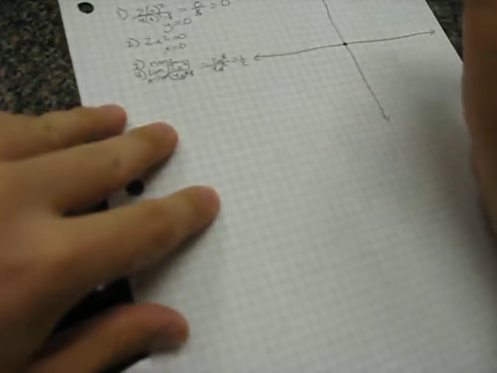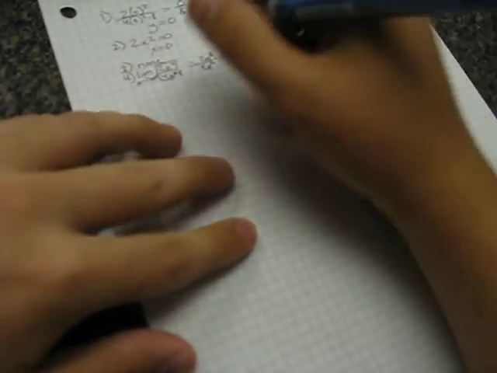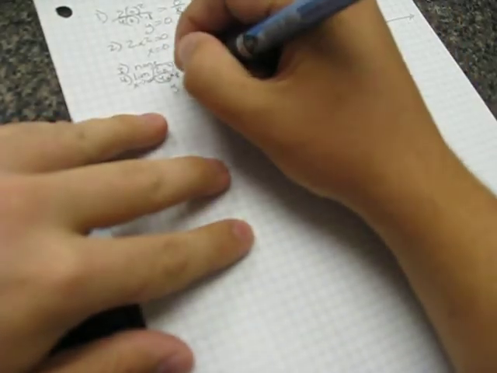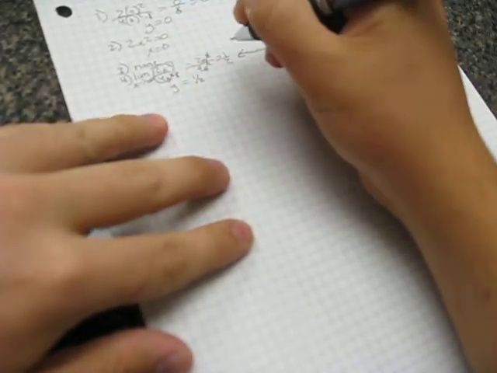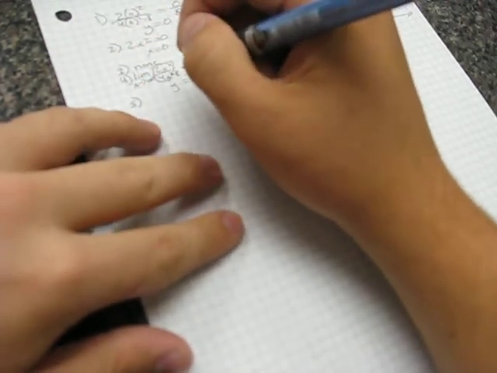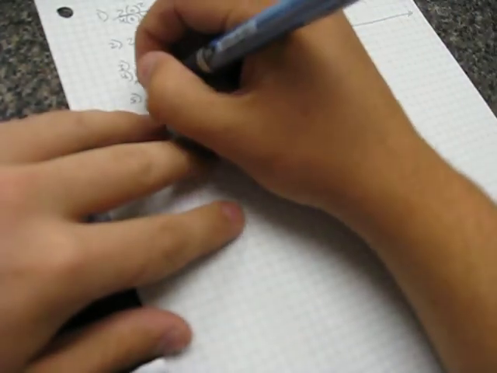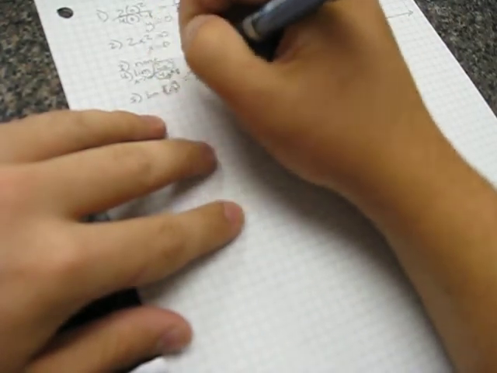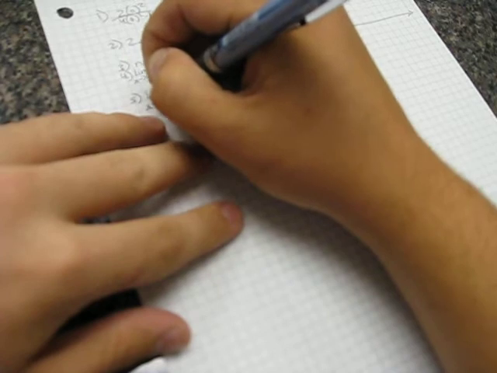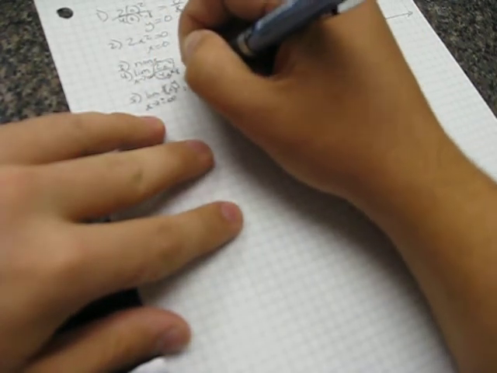So the horizontal asymptote is equal to y equals 1 over 2. The fifth step is to state the end behavior. So you do the limit of the function as x goes to positive or negative infinity, which is also equal to 1 over 2.